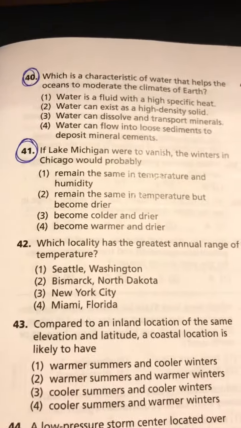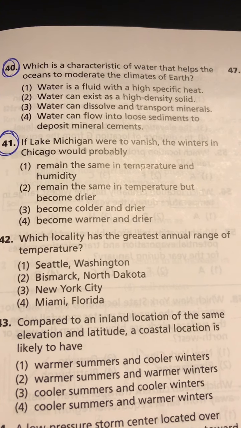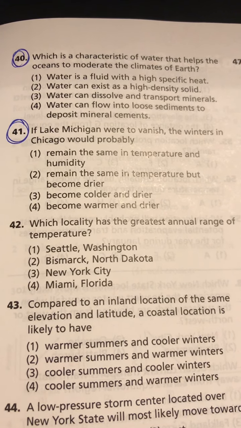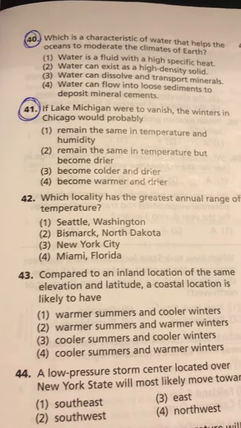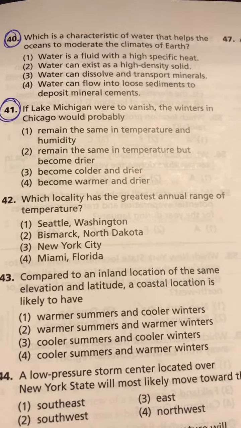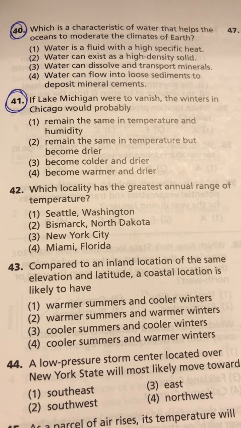Number 40. Which is the characteristic of water that helps the oceans to moderate the climates of Earth? 1. Water is a fluid with a high specific heat. 2. Water can exist as a high-density solid. 3. Water can dissolve and transport materials. Or 4. Water can flow into loose sediments to deposit mineral sediments.